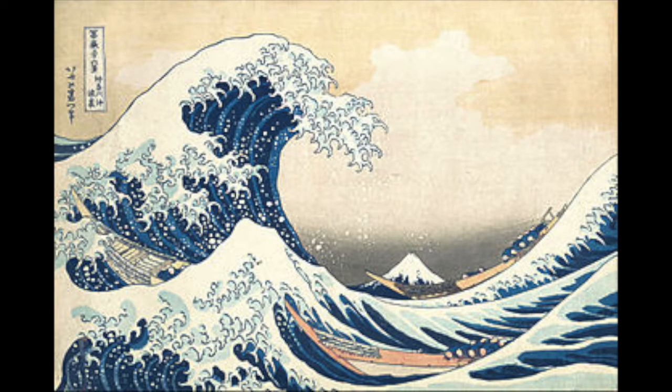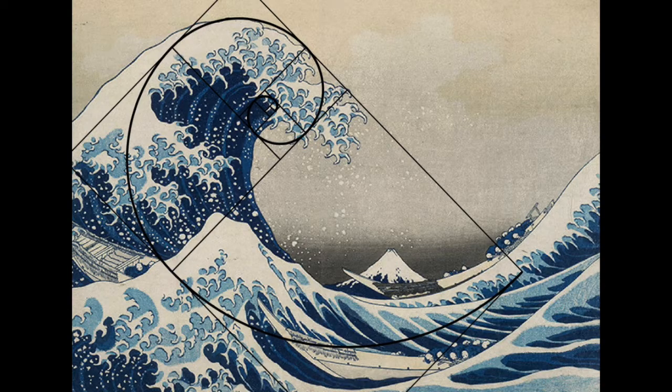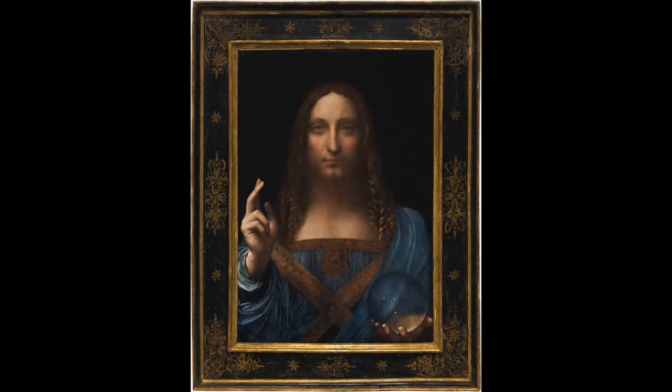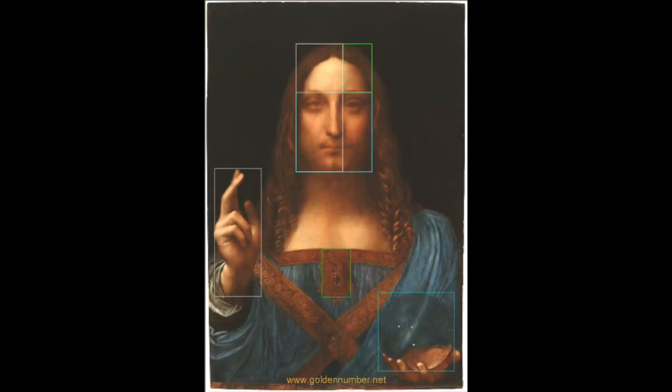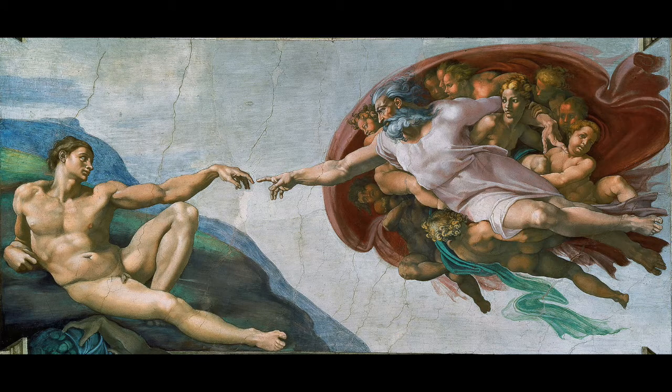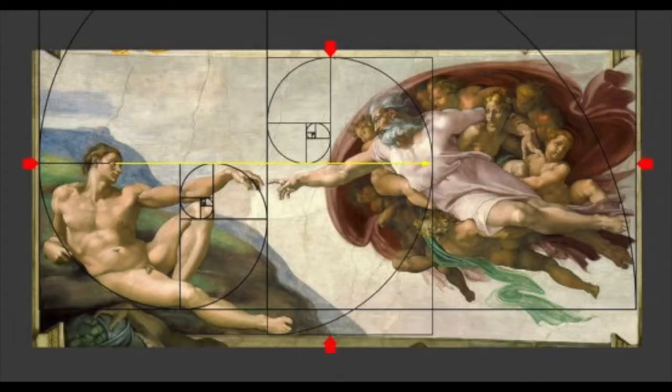This is The Great Wave of Kanagawa, created by Hokusai. In this painting, the curve of the wave perfectly follows a golden spiral with its proportion. This painting is called Salvator Mundi, and it was painted by Leonardo da Vinci. In this painting, we can see how the dimensions of his face perfectly fit the golden rectangle. This very well-known piece is called The Creation of Adam by Michelangelo. In this painting, it's very clear that the golden spiral perfectly follows the outline of Adam.